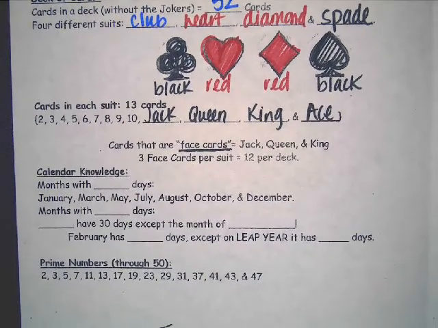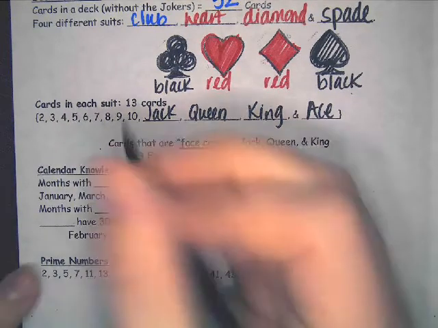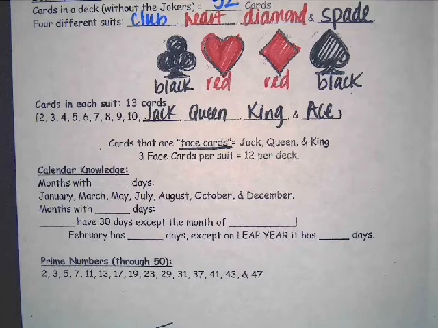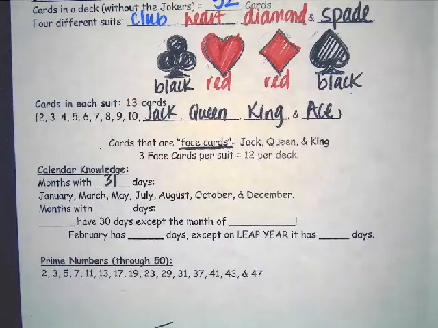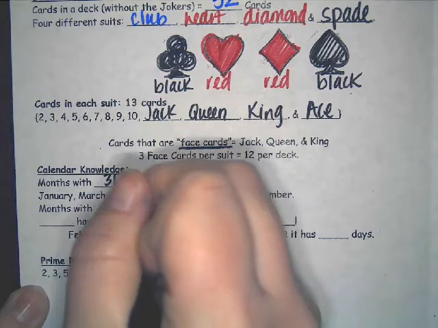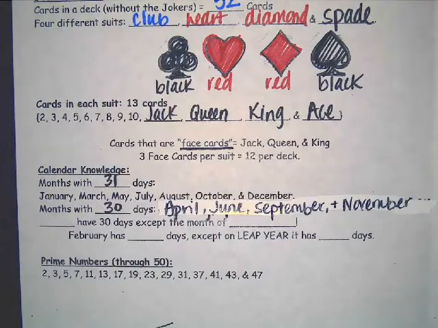This one deals with the calendar. When looking at a calendar, we're going to see that we have 12 months in a year, and months that have 31 days are going to be the months January, March, May, July, August, October, and December. Months that have 30 days are going to be the following: April, June, September, and November all have 30 days.